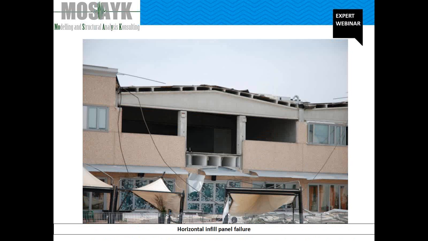In structures of, let's say, general category B, the observed falling of horizontal and vertical reinforced concrete precast cladding panels was clearly related to failure in the mechanical connection, typically anchor channel and C-shaped or L-shaped steel profile to the supporting columns and/or beams.